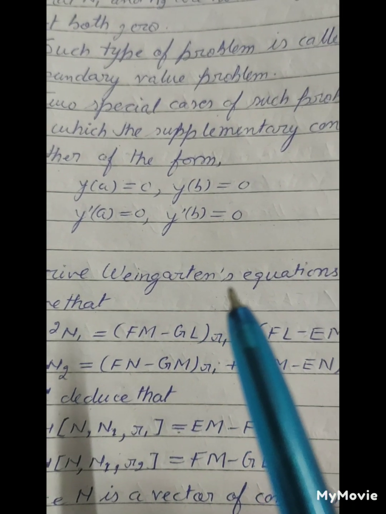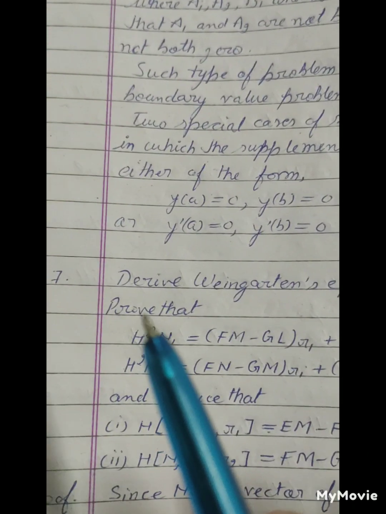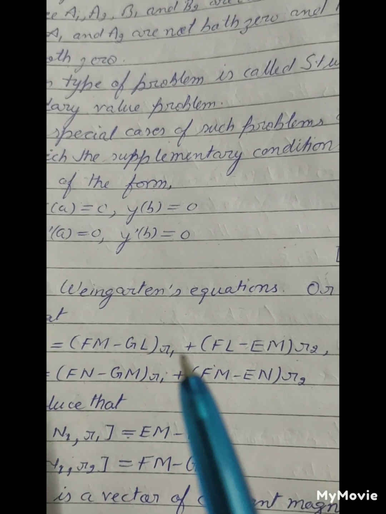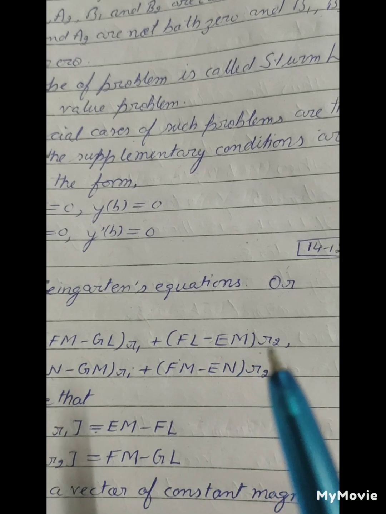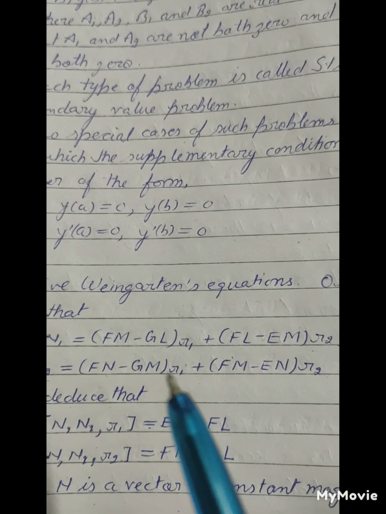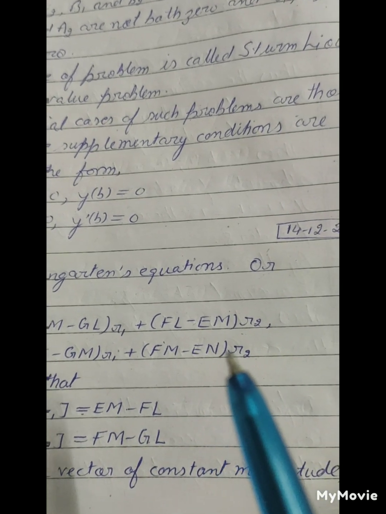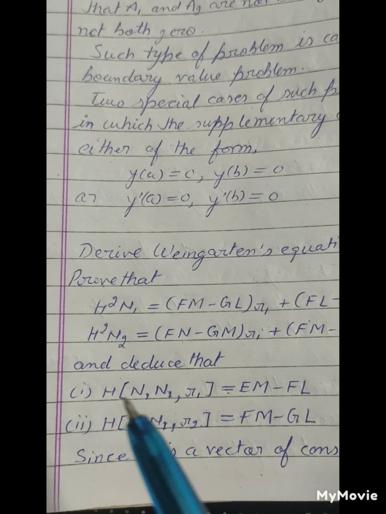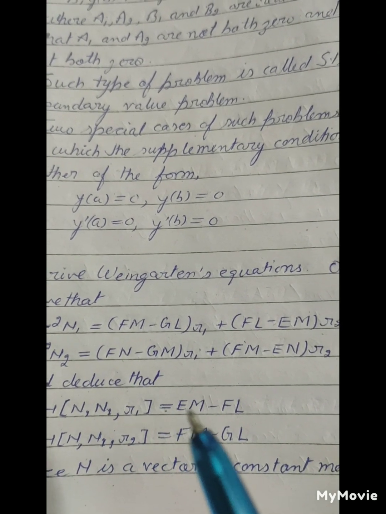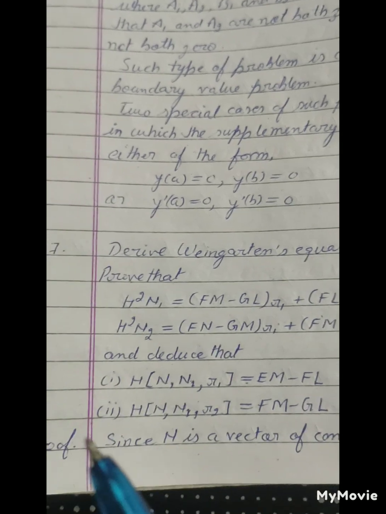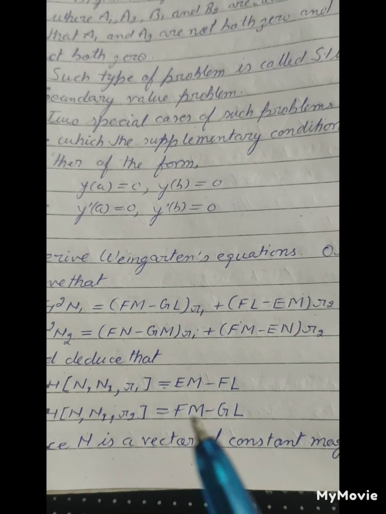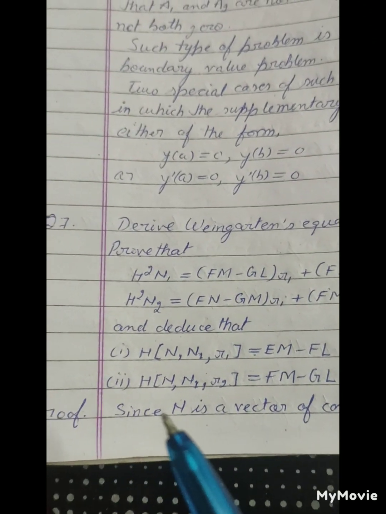Derive the Weingarten's equations: h square n1 equals to (fm minus gl) into r1 plus (fl minus em) into r2, and h square n2 equals to (fn minus gm) into r1 plus (fm minus en) into r2, and deduce first, h into n1 r1 equals to em minus fl, and second, h into n1 r2 equals to fm minus gl.